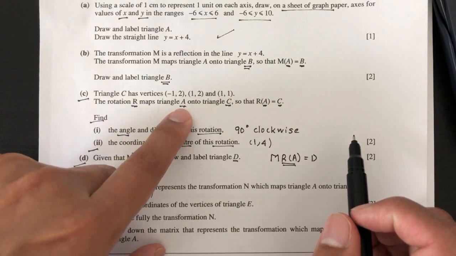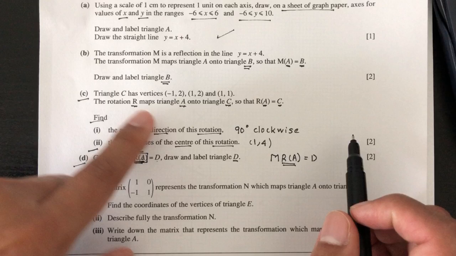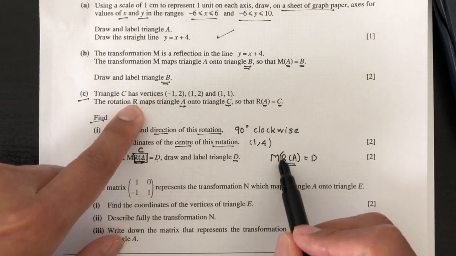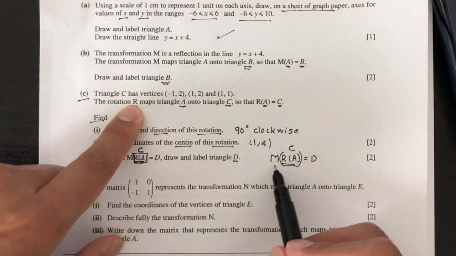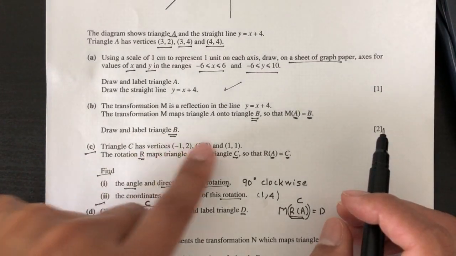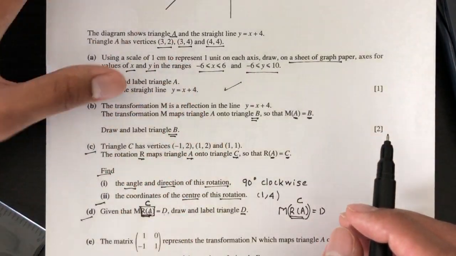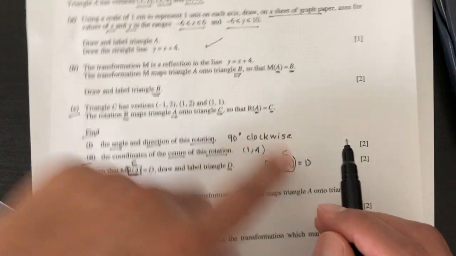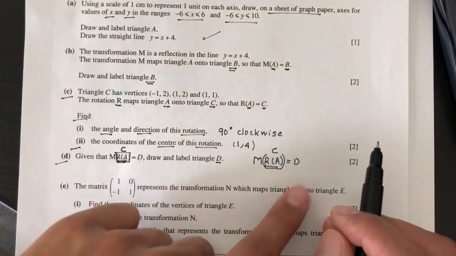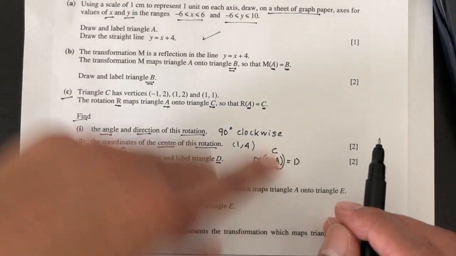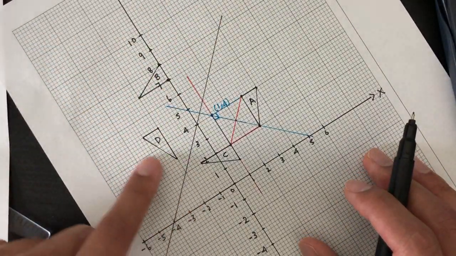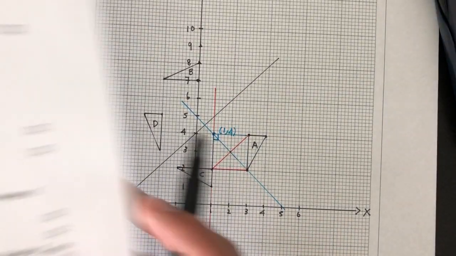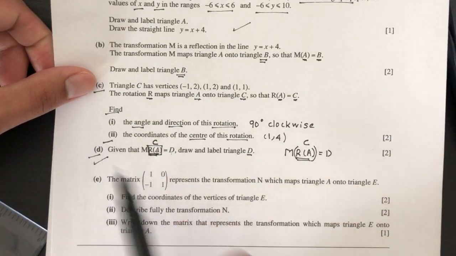A has been mapped onto C by this rotation R, so this becomes your point C. Now that you have triangle C, you have to use transformation M. M is given to you as a reflection, so you have to reflect triangle C on this line to find your triangle D. Pretty easy. Once you know where C is, you just reflect on this line to find triangle D. And that is your question part D.